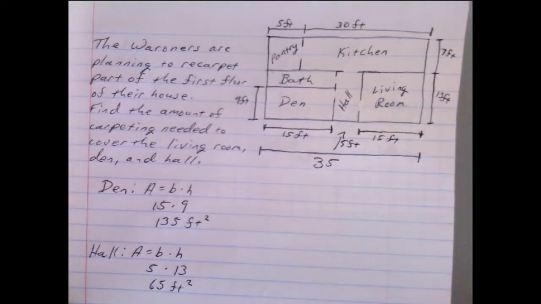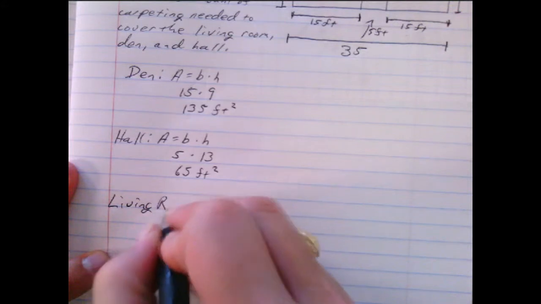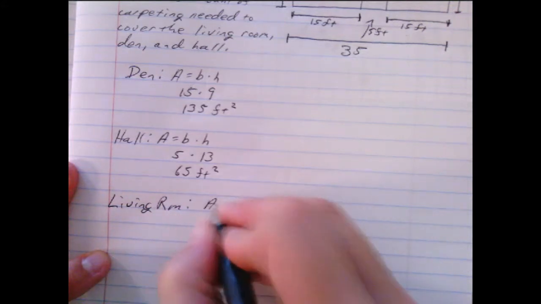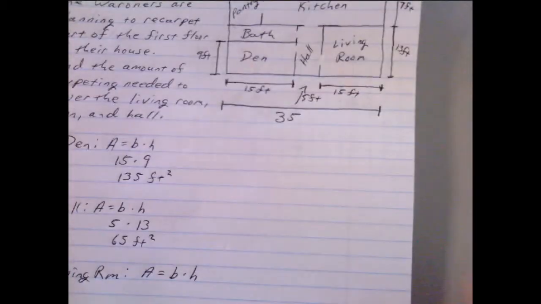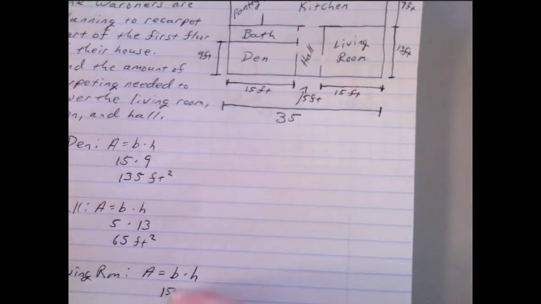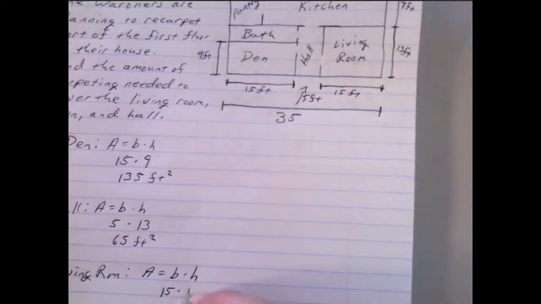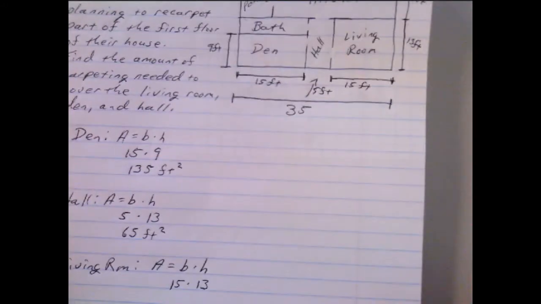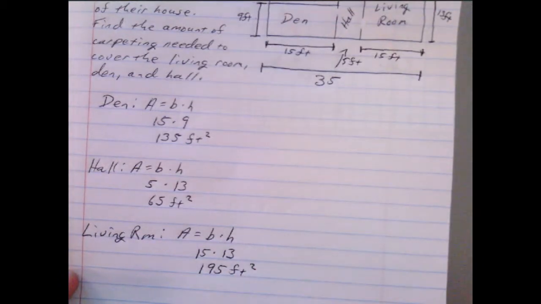Okay, so we still have one more. We still need to do the living room. So I'm going to scoot down here again. So we've got our living room. Area equals base times height. So let's look at our living room. We have a base of 15, and a height perpendicular to my base is 13. So that goes in there. So then when I multiply those, I get a total of 195 feet squared.